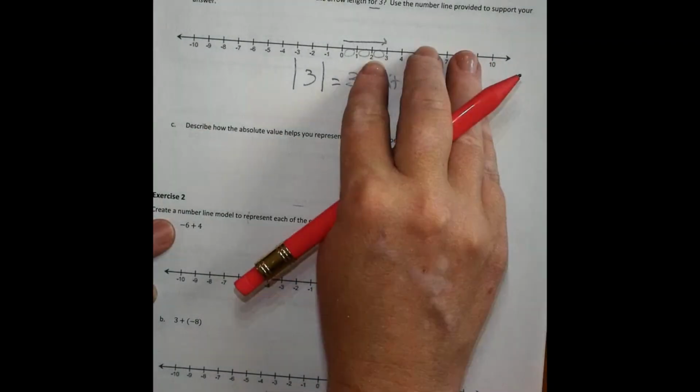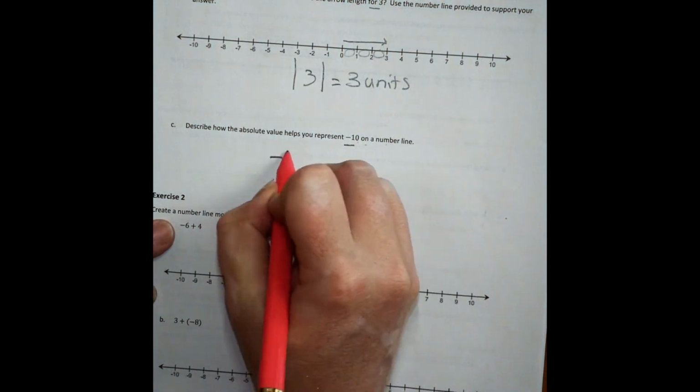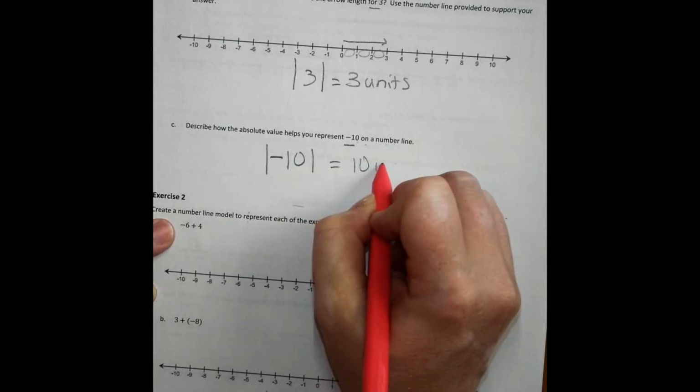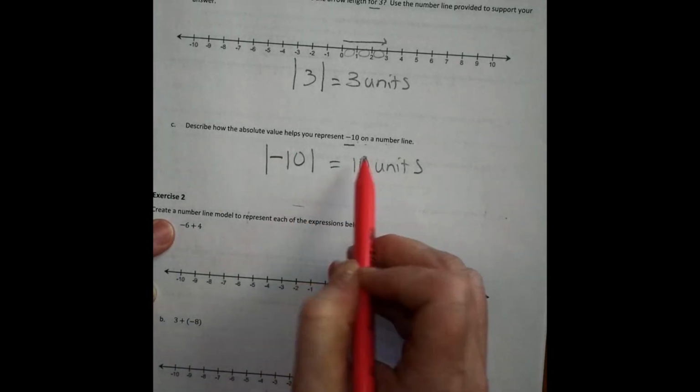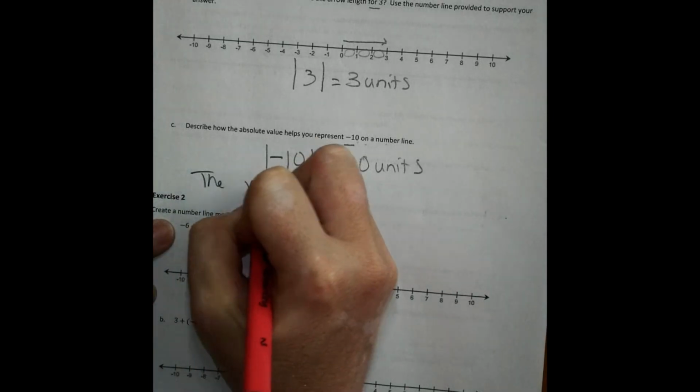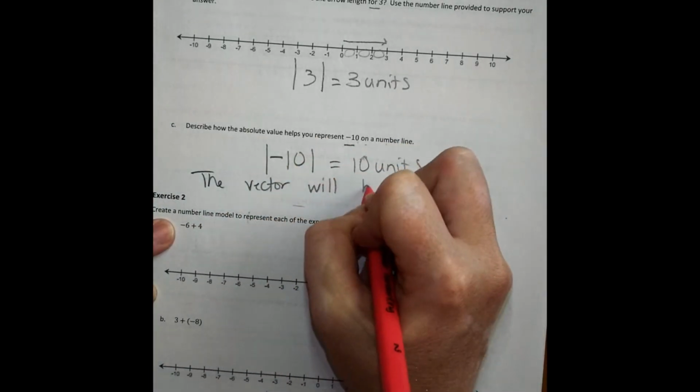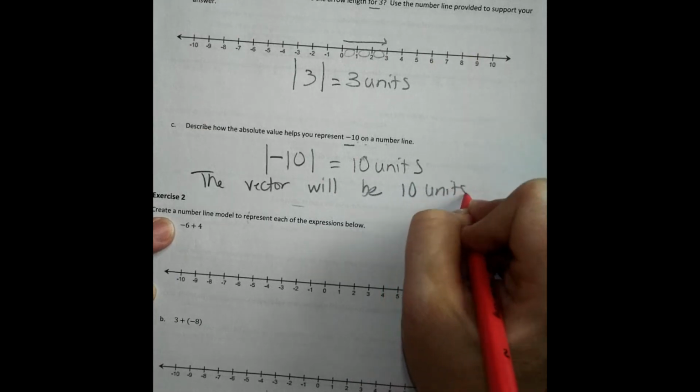3 units. Determine how the absolute value helps you represent negative 10 on a number line. So this time they don't even give us a number line, but using the first 2 that we just did, what would the absolute value of 10 be? 10 units. Absolute value doesn't have a positive or negative. It is simply a count of units, and distance is not positive nor negative. So a count of units, 10 units. The vector will be 10 units long.